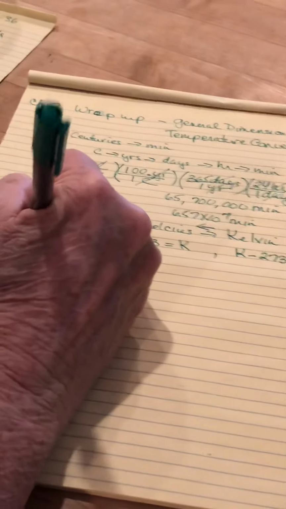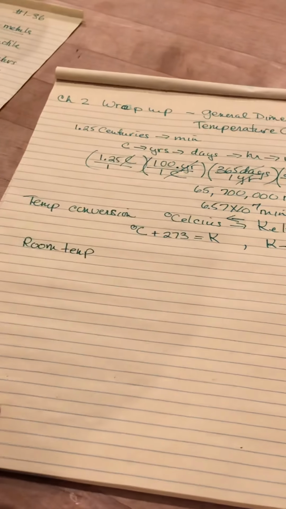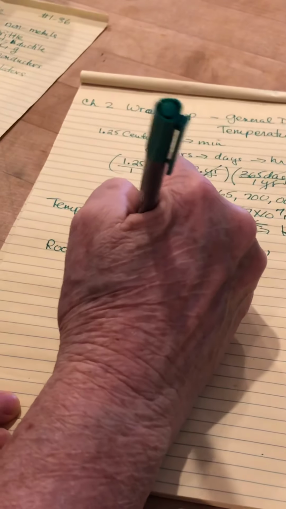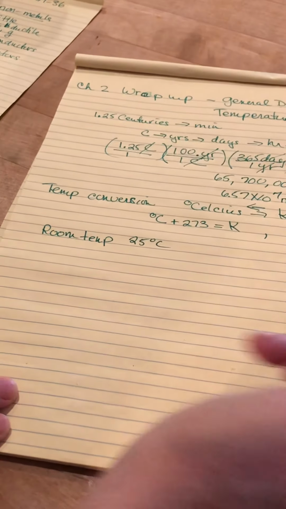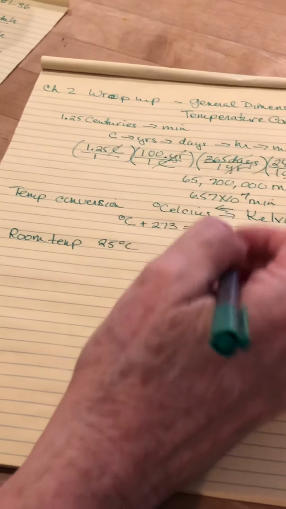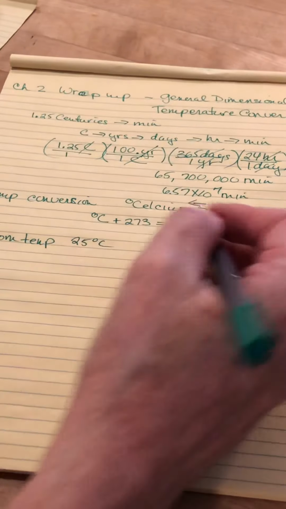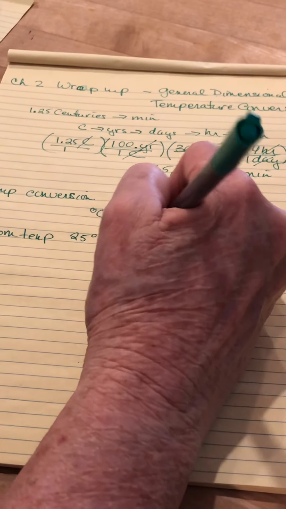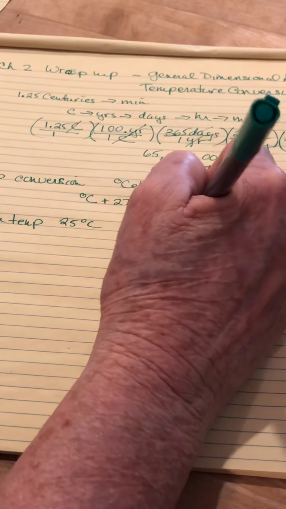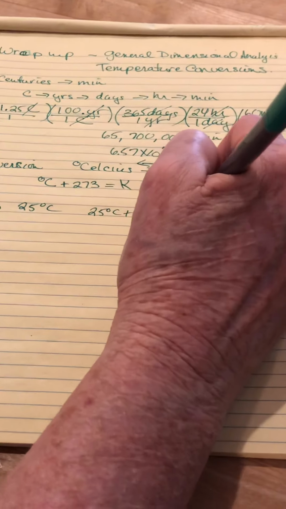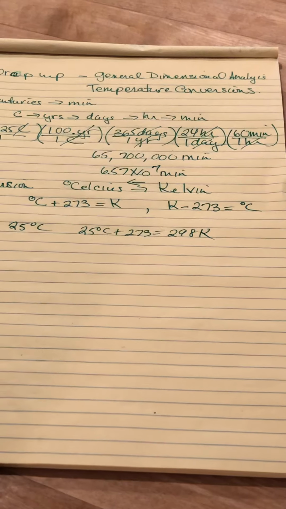Usually when your book says room temperature, they're assuming 25 degrees Celsius. Anytime we're dealing with gases, we have to switch to kelvins, so 25 degrees C plus 273 equals 298 Kelvin. That's it. Kelvins have no degrees.